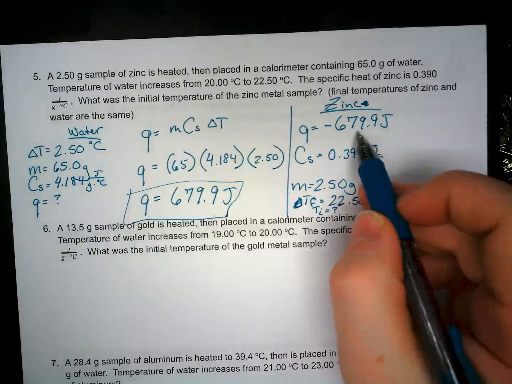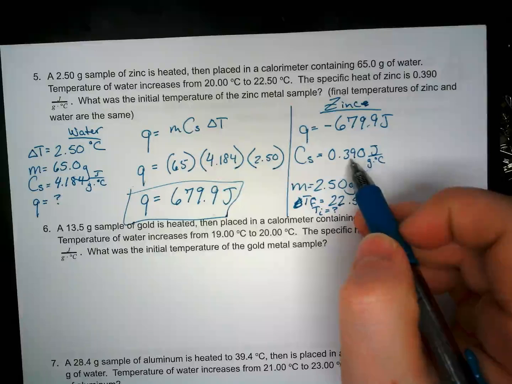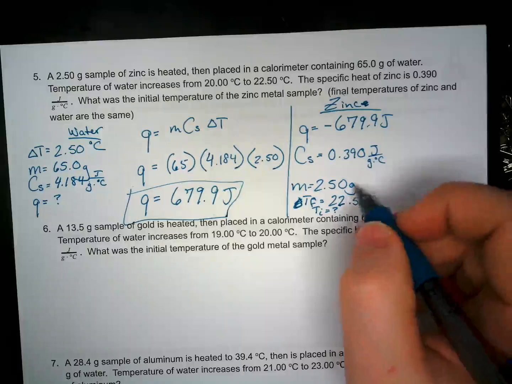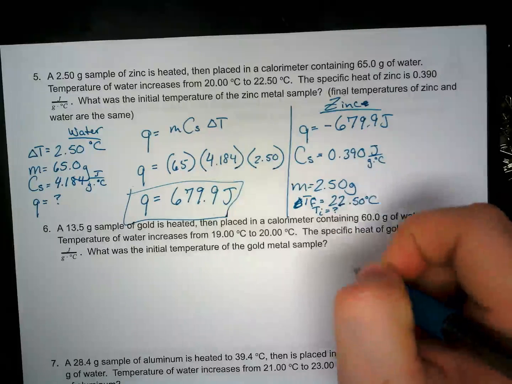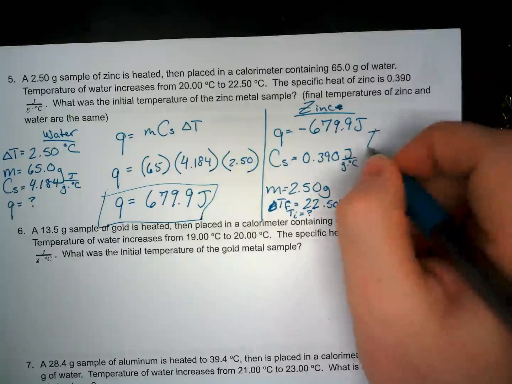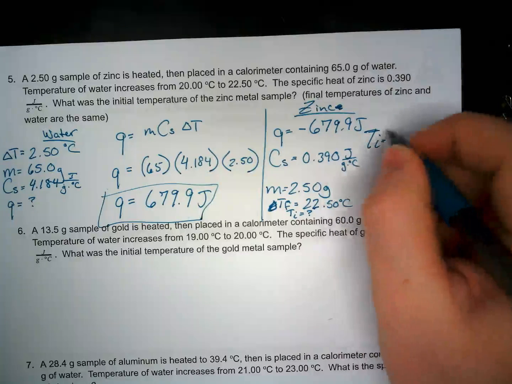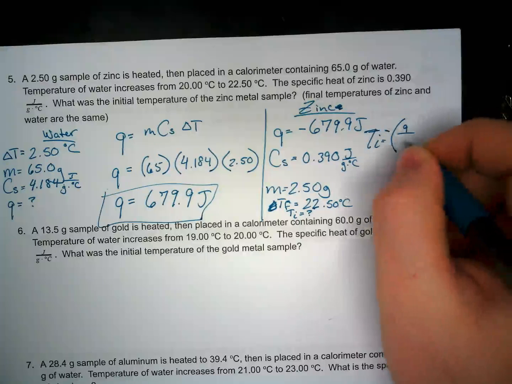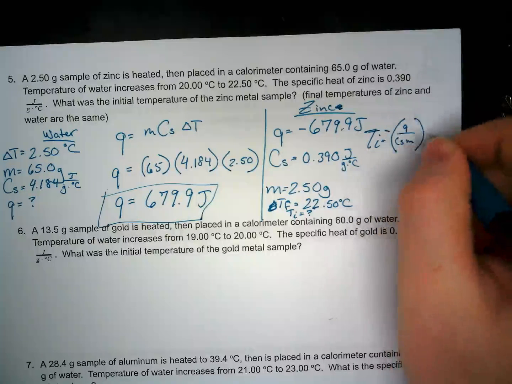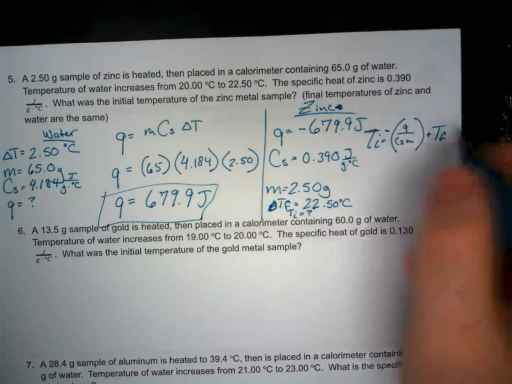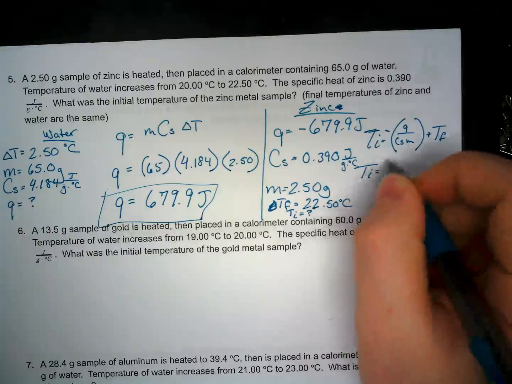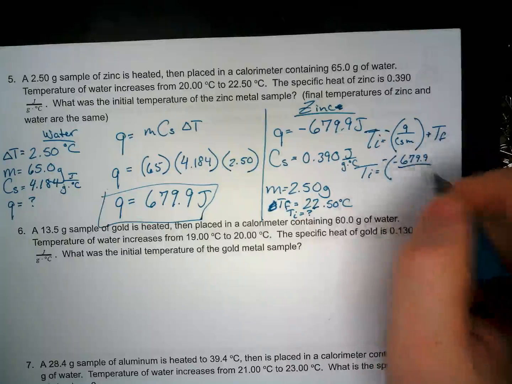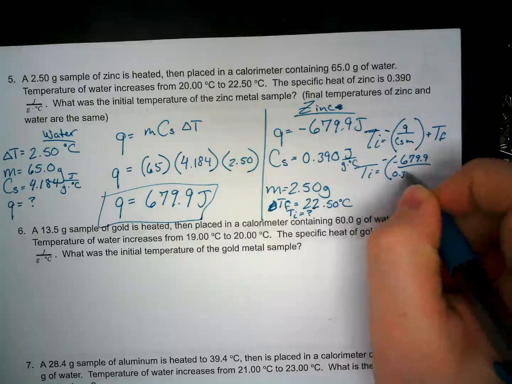We've got how much heat energy was lost, we've got its specific heat, we've got the mass of the sample, and we have the final temperature. So we just need to solve for the initial temperature, which is going to be negative Q over C times M, plus T final. That's negative, but then Q is also negative because it's losing heat, it's losing energy.